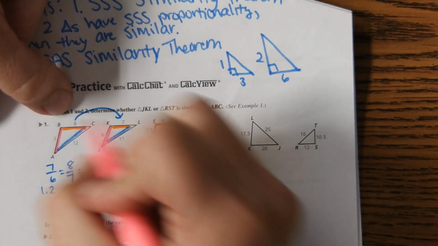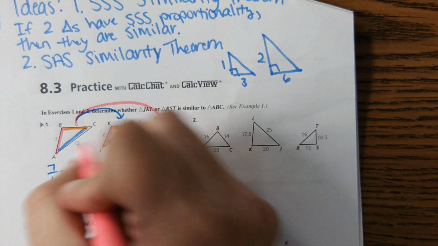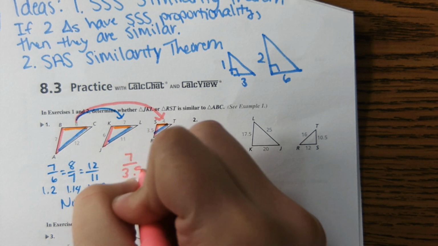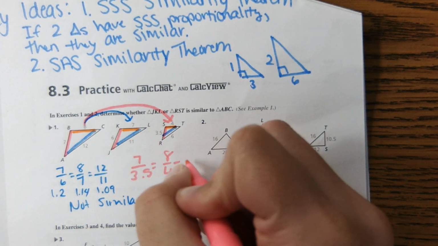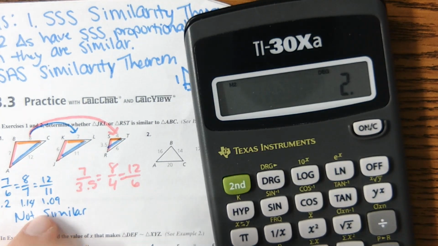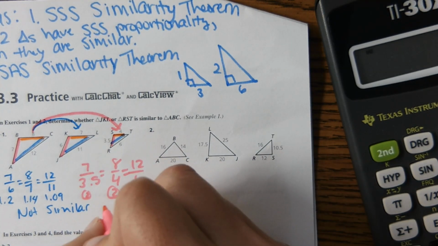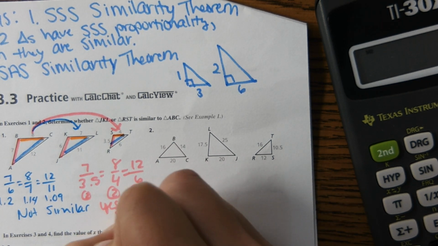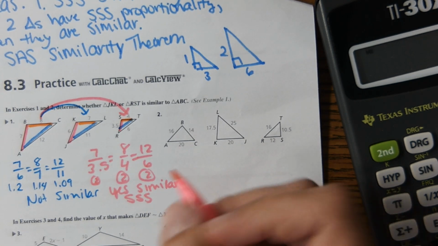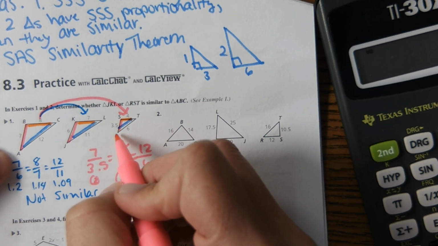Okay, so now I need to compare the first triangle to this one over here and see if these two triangles are similar. Same process, I'm just going to put corresponding parts over each other. Orange to orange, 8/4 and 12/6. So I'm going to see if these ratios are equal. 7 divided by 3.5 is 2. 8 divided by 4 is 2, and 12 divided by 6 is 2. So yeah, same ratio. These are similar because of the side similarity theorem. And we can say that triangle ABC is similar to triangle RST.